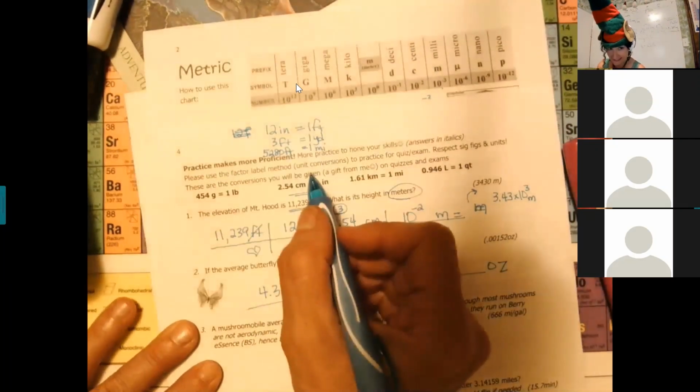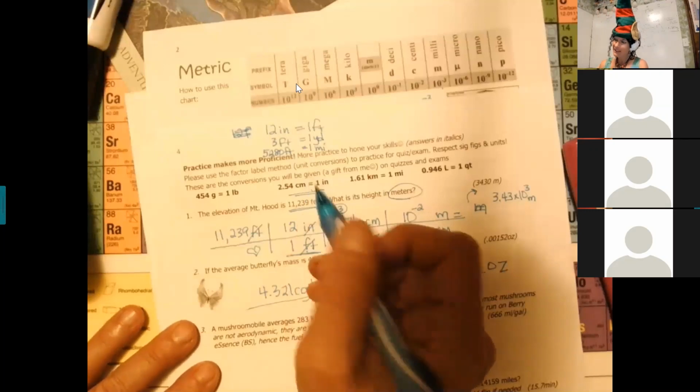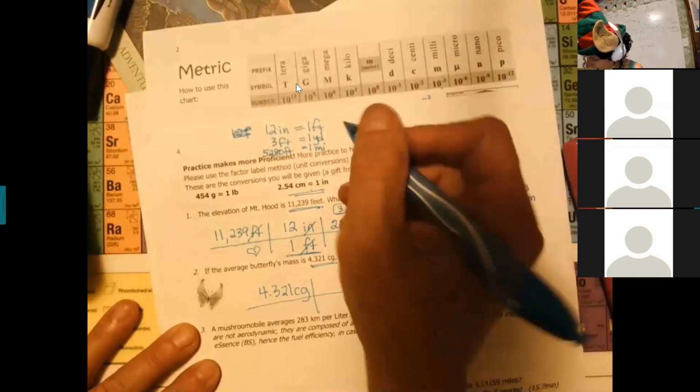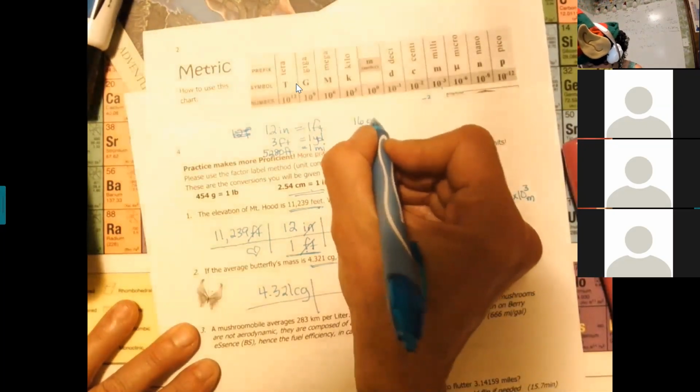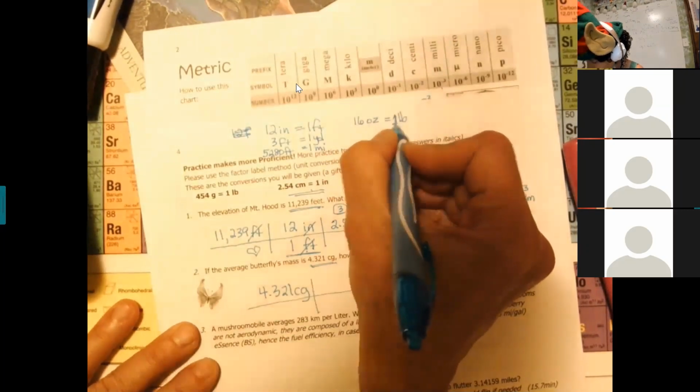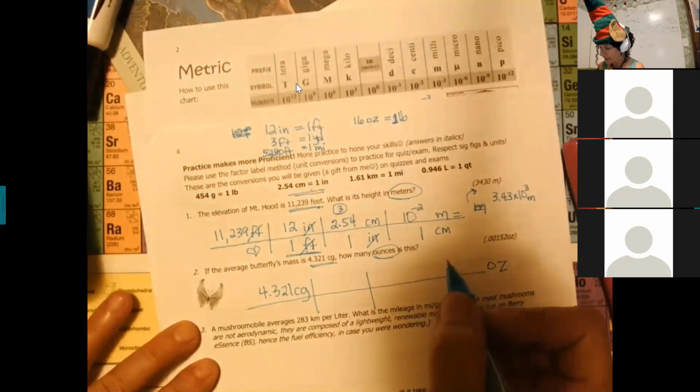So that's for distance. If it was something like a furlong or a fathom, the depth, a racetrack, I'll give you that. So don't worry about all that stuff. Mass, there are 16 ounces in a pound. So that's 1 pound. And then for volume, there are 2 pints. So PT is a pint to 1 quart. There are 4 quarts in 1 gallon.